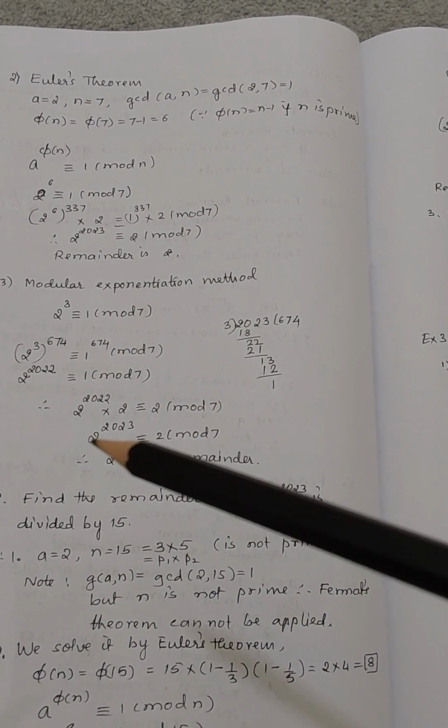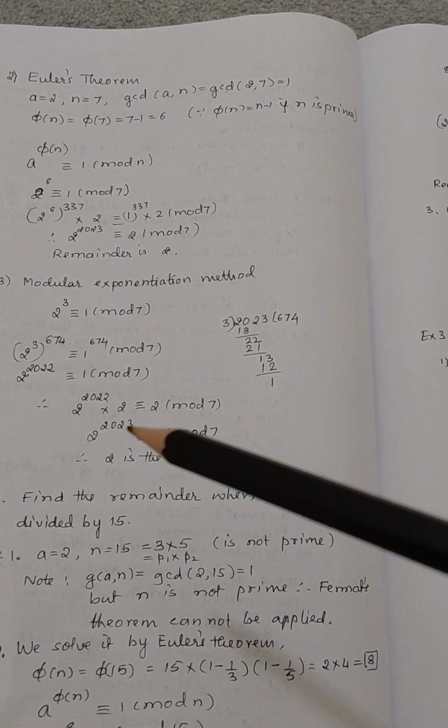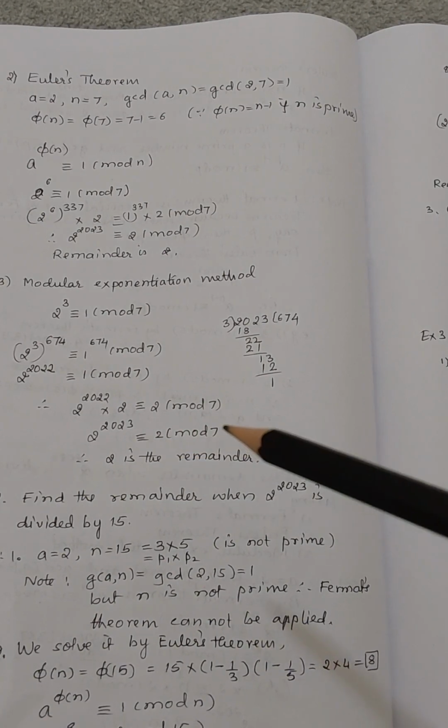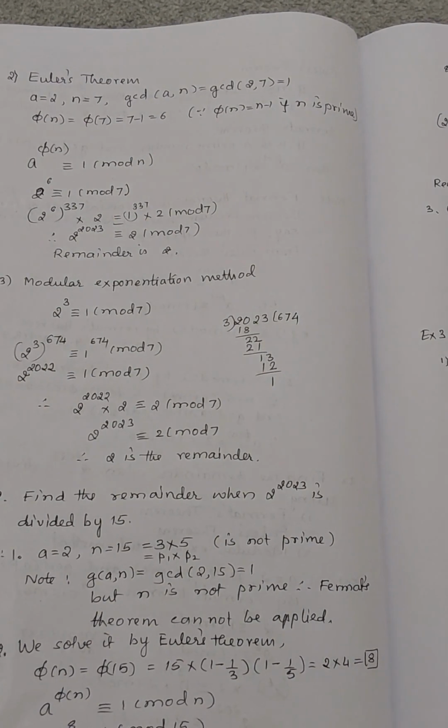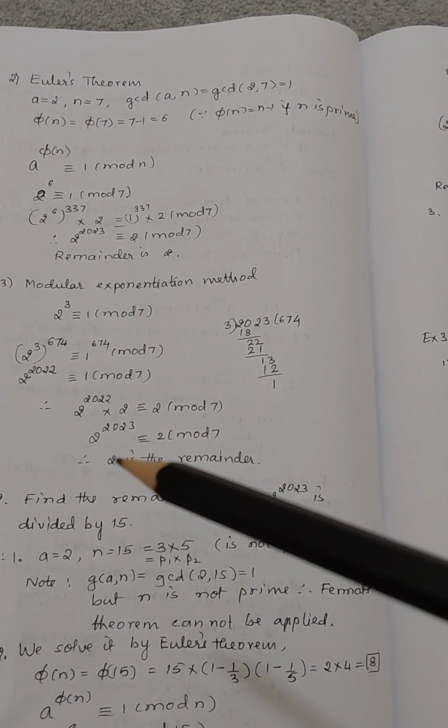So 2 to the power 2023 is congruent to 2 mod 7. It means 2 is the remainder. So in all these three methods, we got the same remainder as 2.